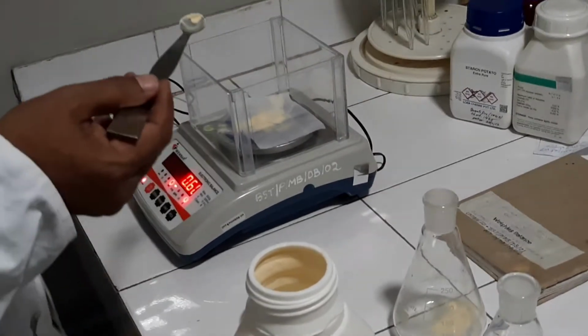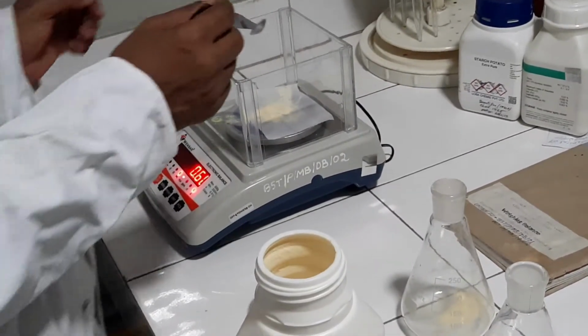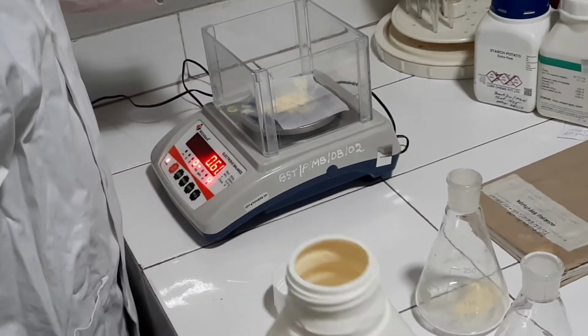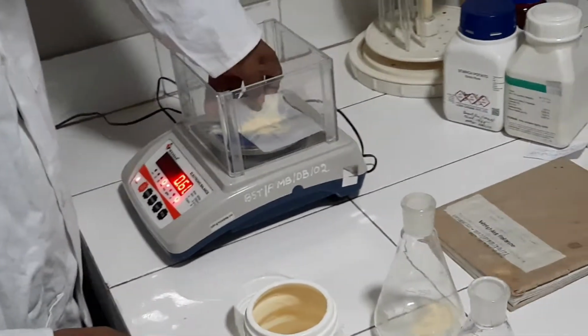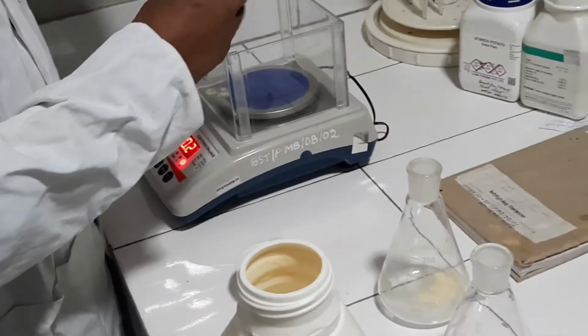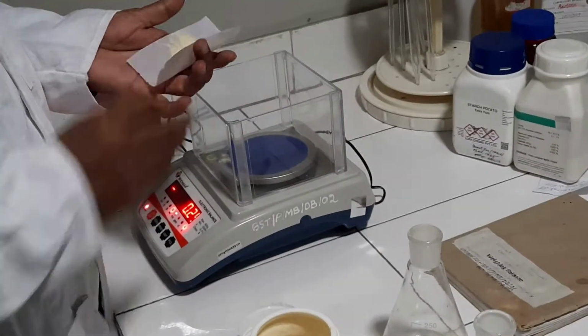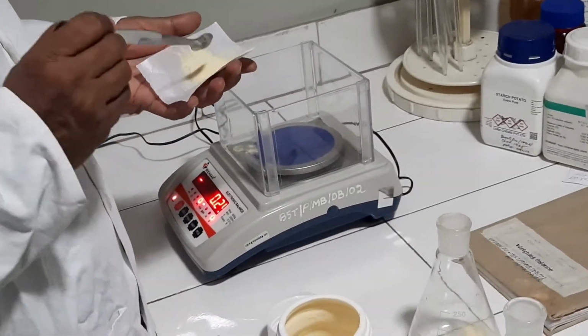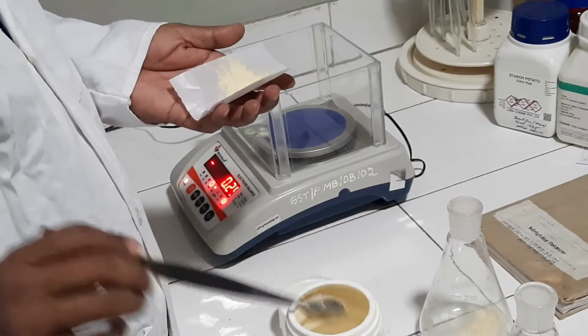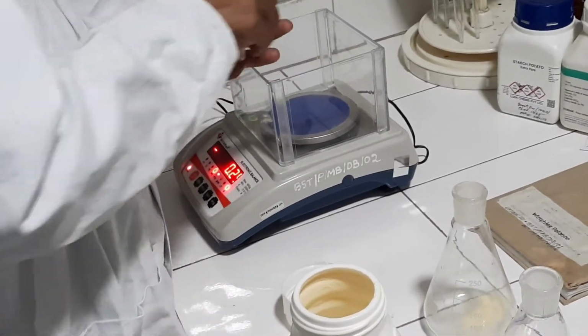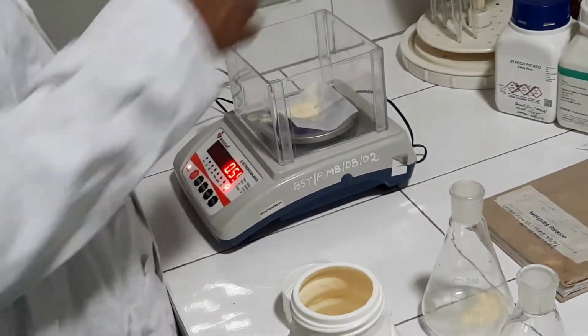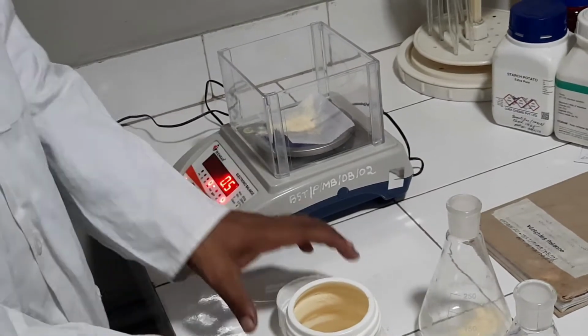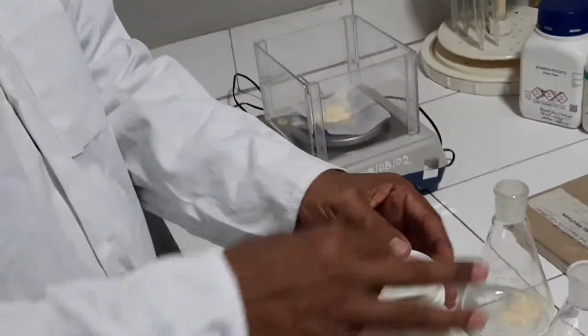Now it is about 600 milligram. We will have to take it out. Spillage should be avoided; minimum spillage should be there. Now it is almost 500 milligram.